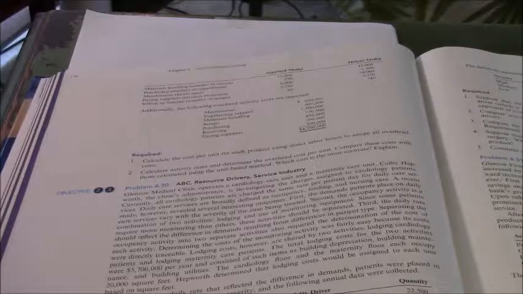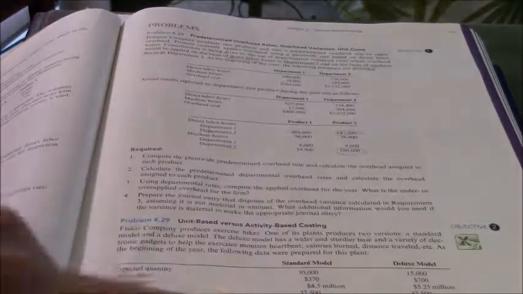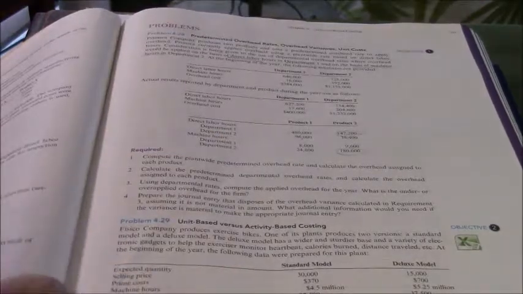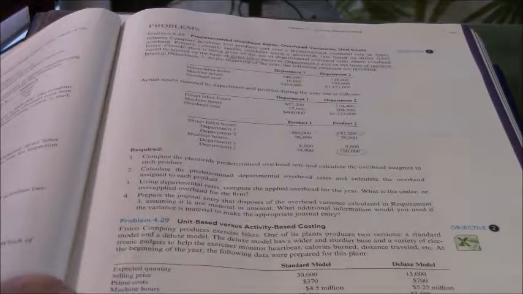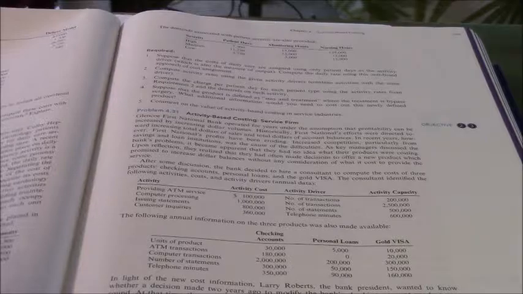Now the thing we want to keep in mind is that when we do our driver rates, we've got two things here. When we look at receiving, I'll do that because it's on the bottom and easy to point out, we've got 3,000 and 4,500. So you're going to have to add those up and get 7,500, and then you take that 7,500 and divide it into your 300,000 to get your rate.